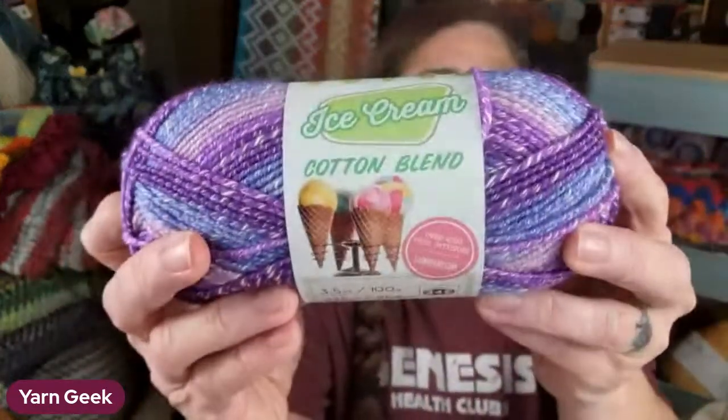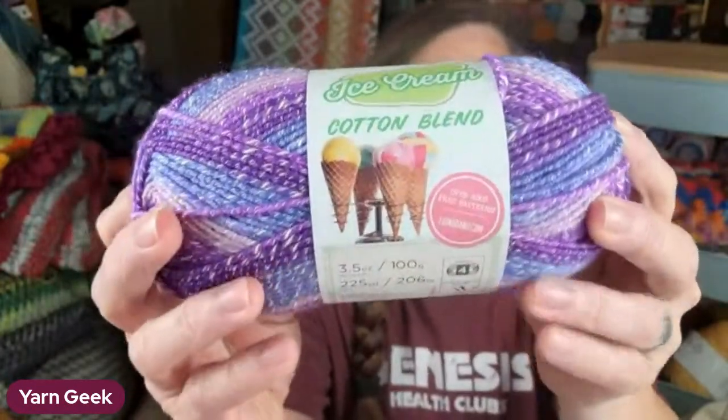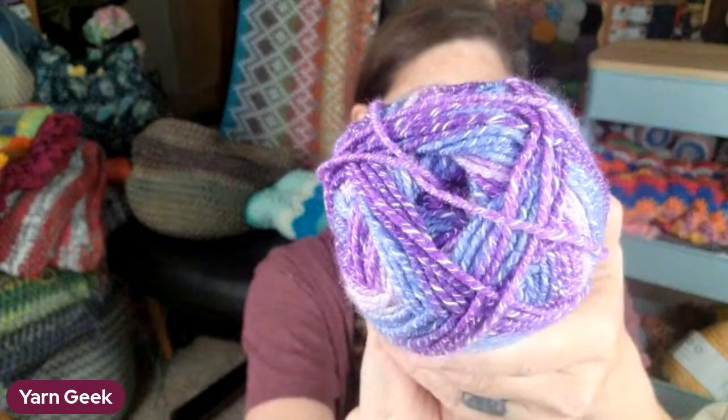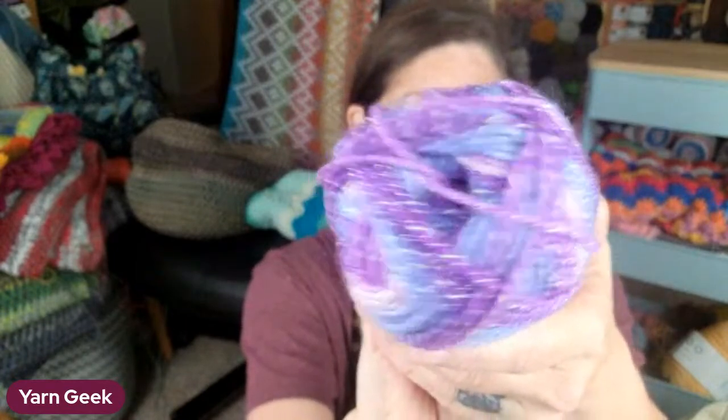Thank you, Deneen. This particular yarn is a cotton blend. It's the ice cream cotton blend. I thought this would make a good little baby blanket throw. Let's see, what's the content? 47% acrylic, 53% cotton. Nope, the other way around. 47% cotton, 53% acrylic. It's a beautiful chaos, that's for sure.